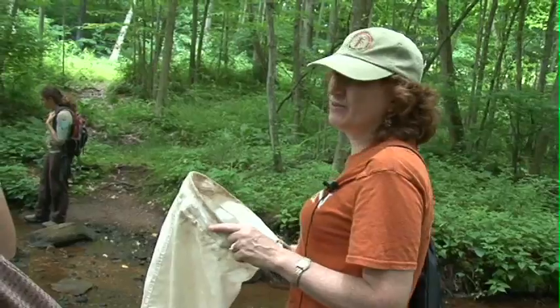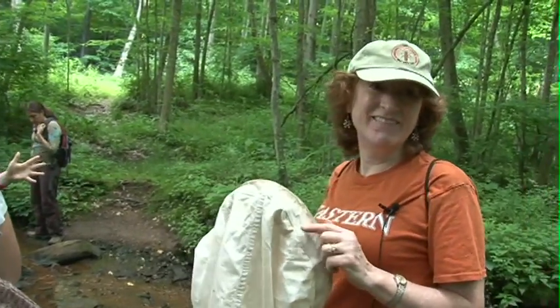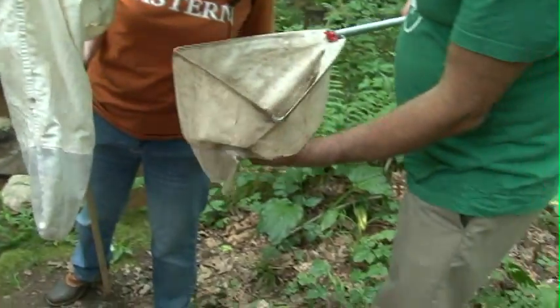Invasive, so an invasive of sorts. Here you go, and I put it on a tree, probably an ash. Did you catch something? Yep.